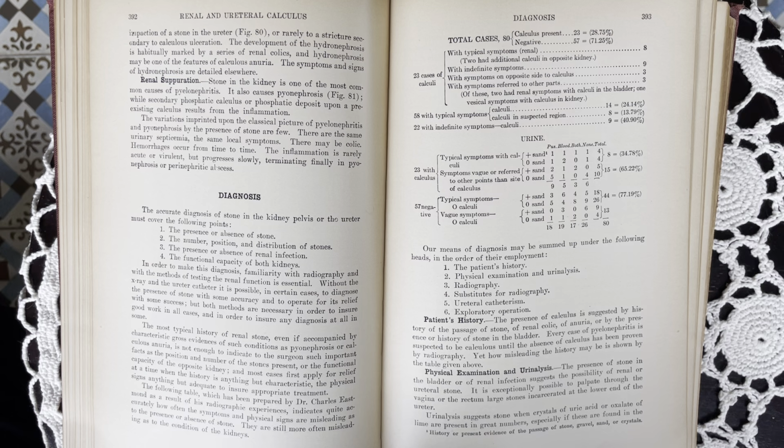The most typical history of renal stone, even if accompanied by characteristic gross evidences of such conditions as pyelonephrosis or calculus anuria, is not enough to indicate to the surgeon such important facts as the position and number of the stones present or the functional capacity of the opposite kidney. And most cases first apply for relief at a time when the history is anything but characteristic, the physical signs anything but adequate to ensure appropriate treatment.